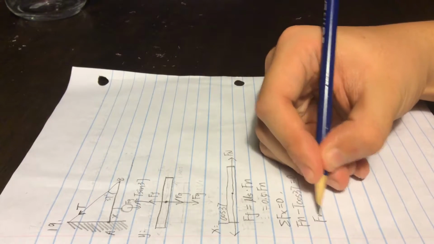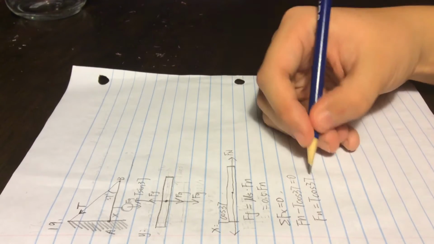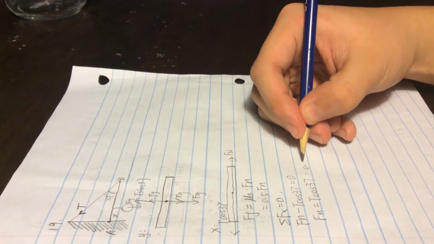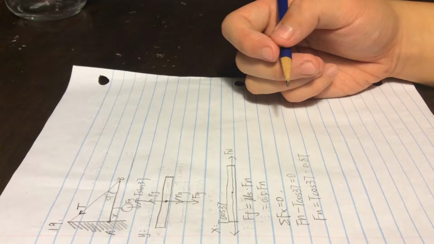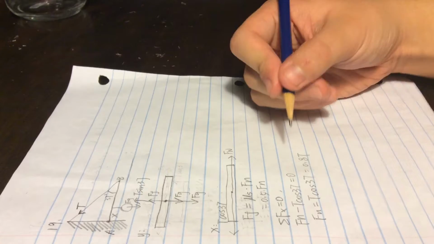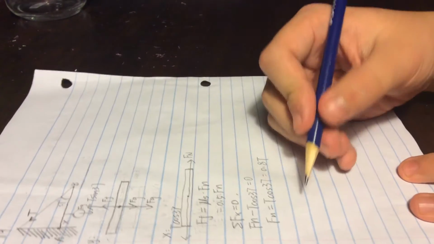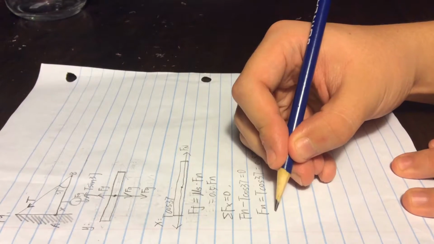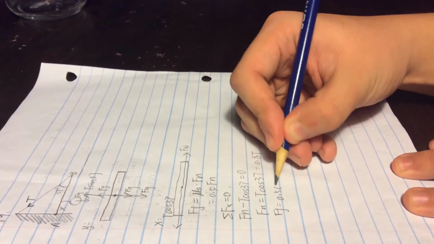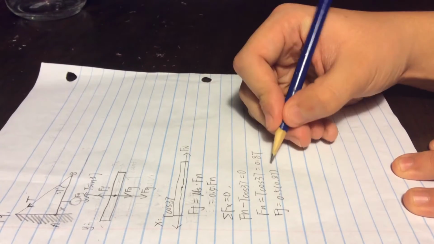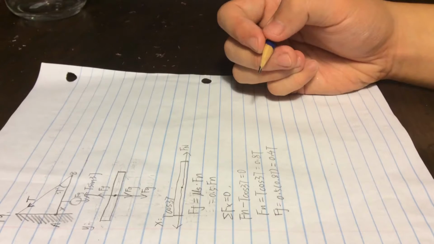And we know that Fn is T cosine 37, which is also about 0.8 T. And since the normal force is 0.8 T, the friction would be 0.5 times 0.8 T, which is 0.4 T.